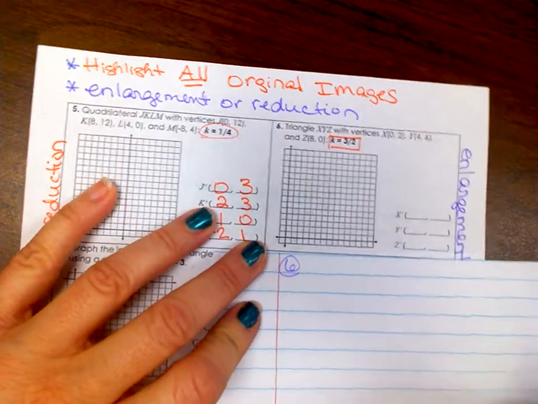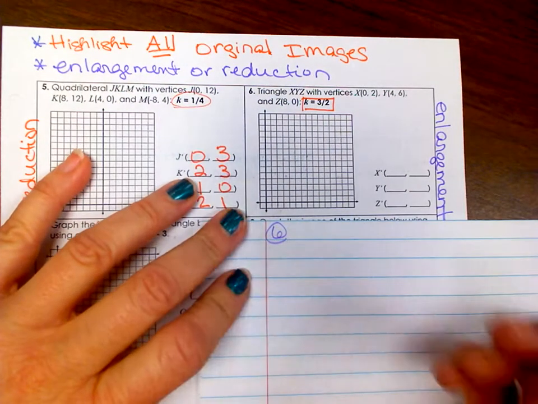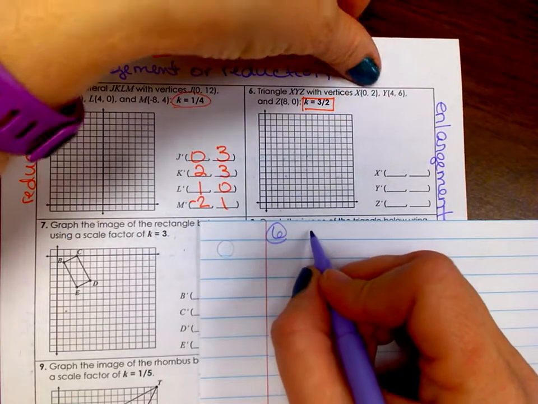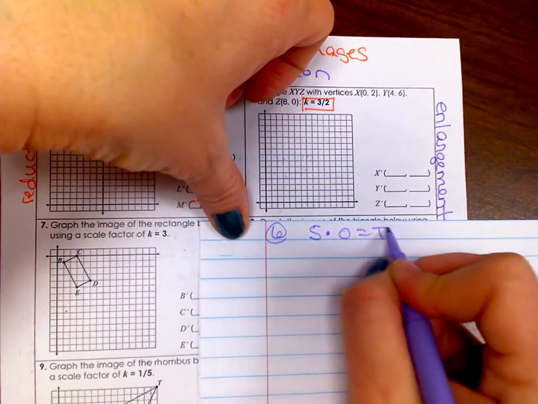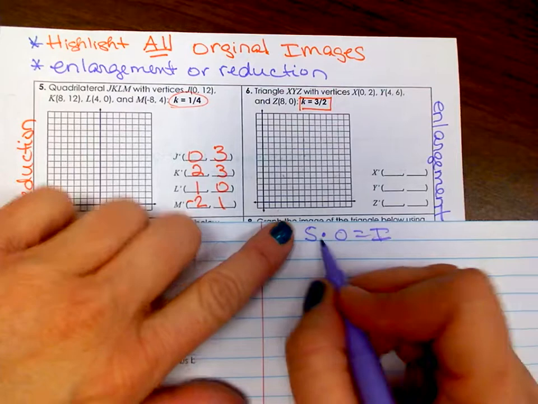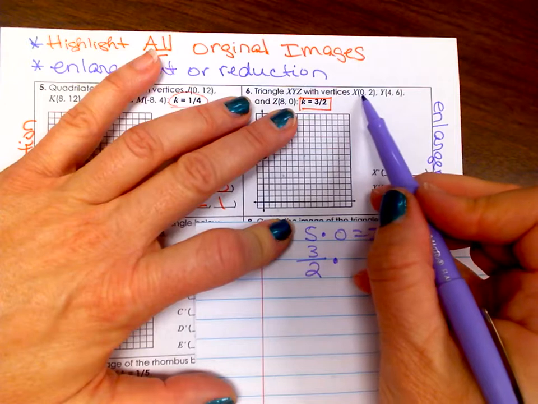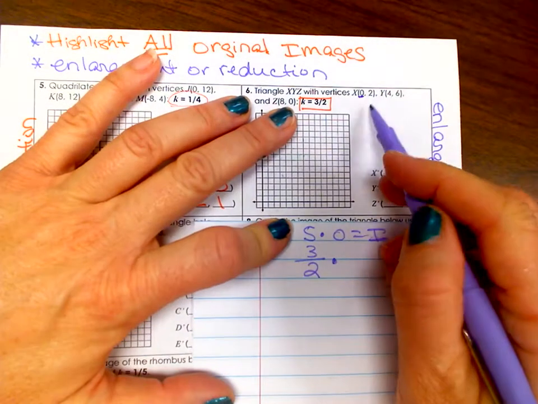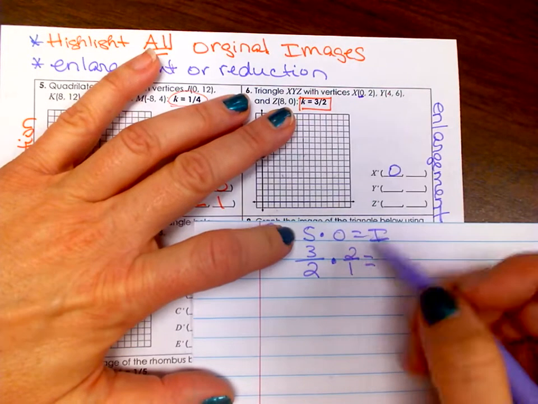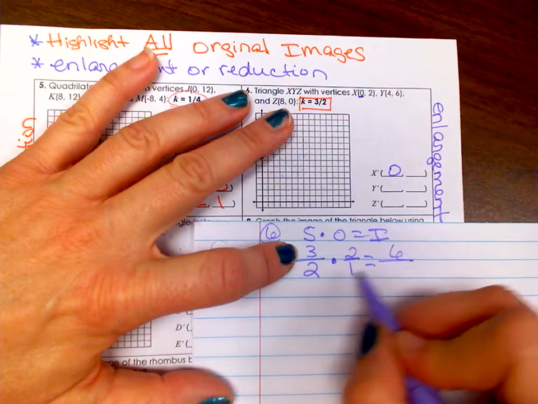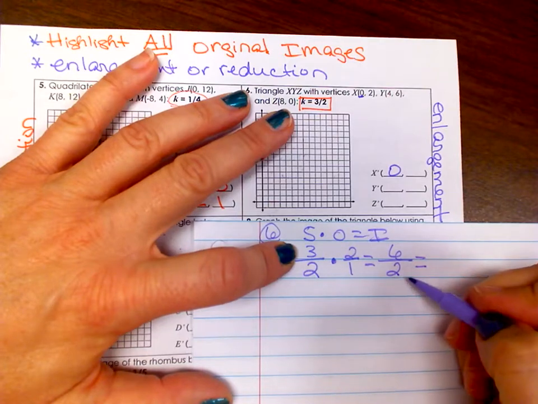So number 6, let's look at how we're going to do this one since it's not a pretty division like our 1/4 was. Still, it's your scale factor times your original equals your new image. Scale factor is 3 halves times the original. Well, we know 0 times anything is 0. So let's work with 2. 3 times 2 is 6, 2 times 1 is 2, so that's going to equal 3.